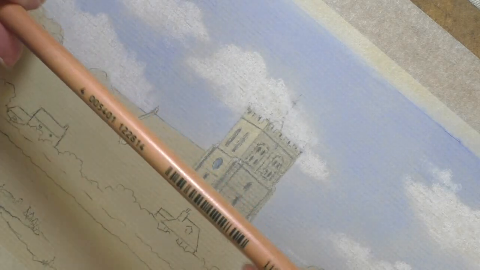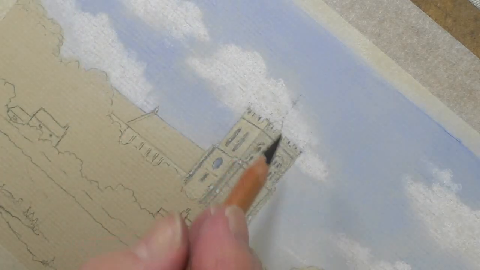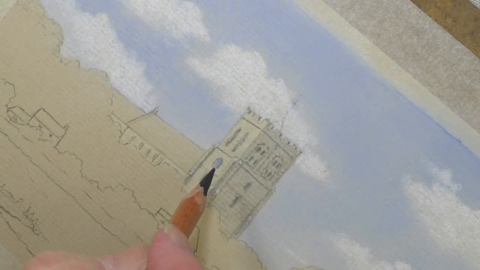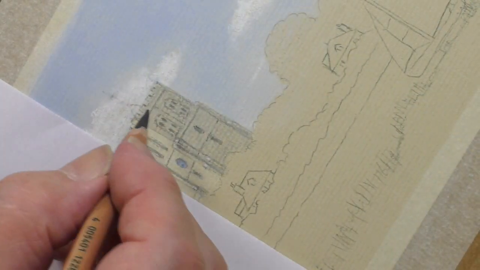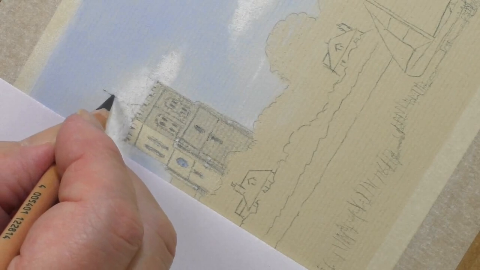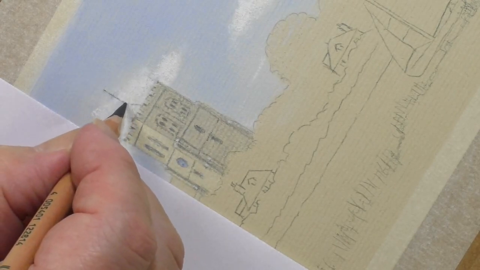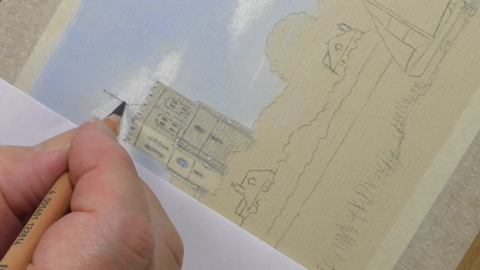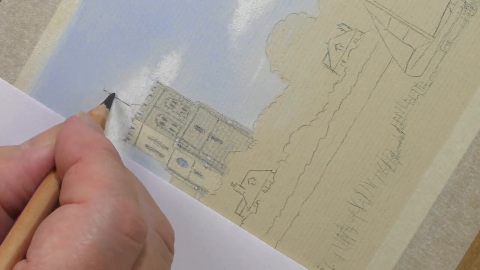Now I've got a very sharp 181, which is Payne's Grey. So let me show you how I can actually make that just that little bit stronger. Now, by using the 181, make sure this is sharp. You can just turn it on its side because you get a better angle then. And there's our spire.